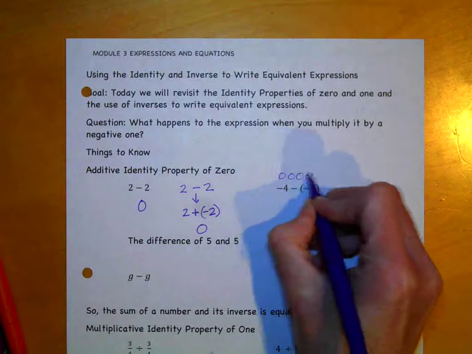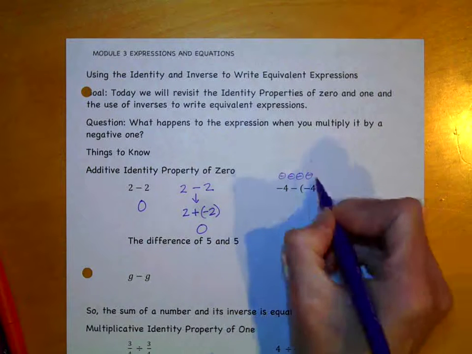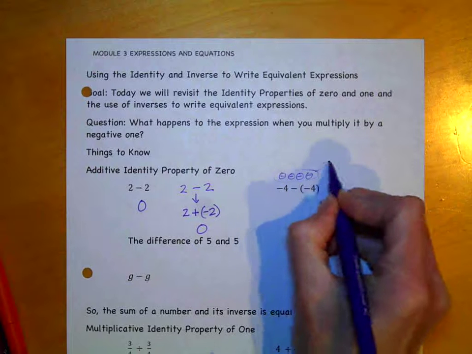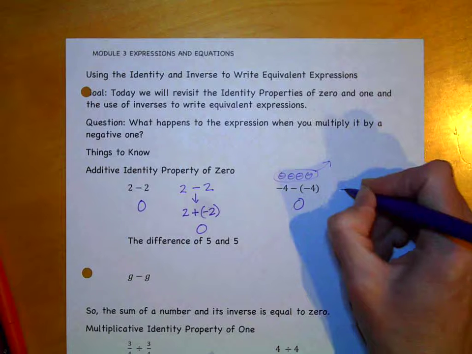So -4 minus -4, well, let's use the chips to show us to prove it. 1, 2, 3, 4 negative chips is what I have. This tells me to take away 4 negative chips. Goodbye. So what number do I have left? I have 0.